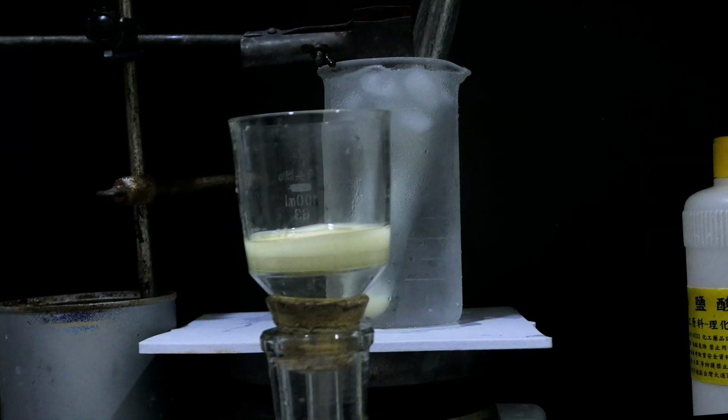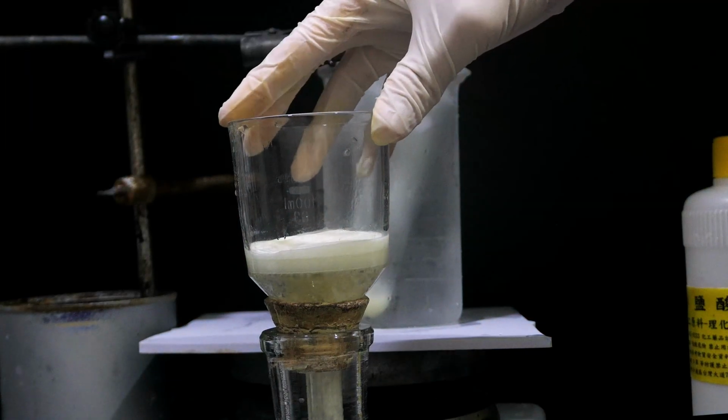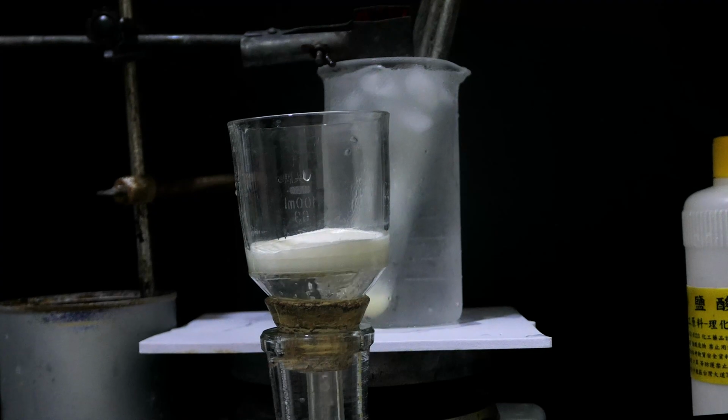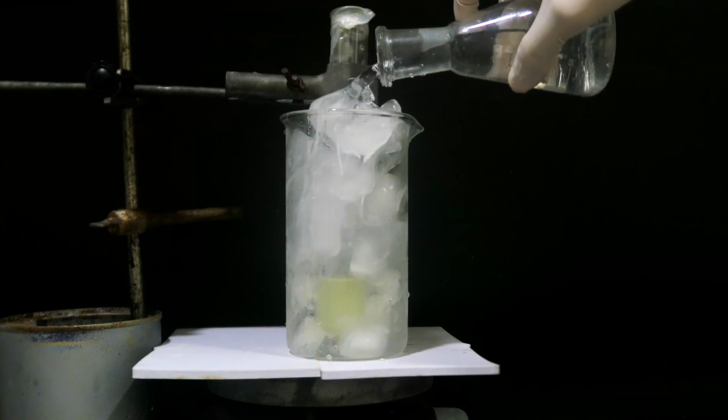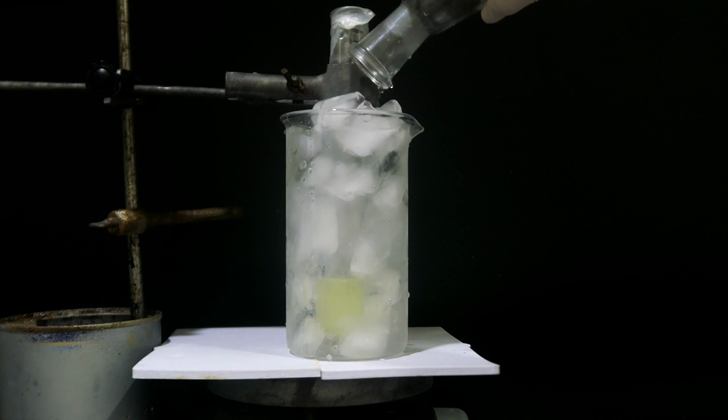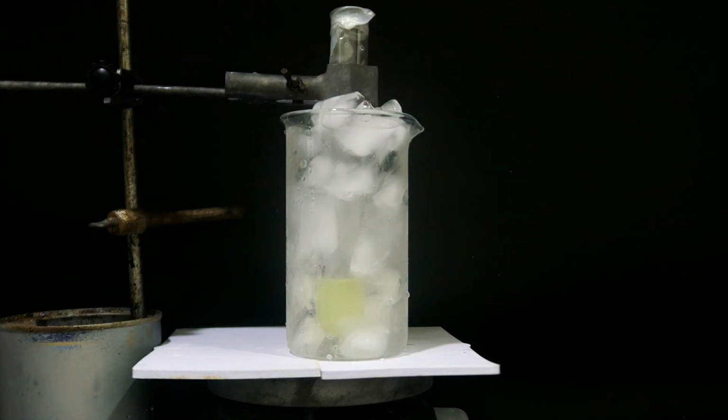This cake is stirred, vacuum filtered, and washed with ice-cold hydrochloric acid. The crude crystal is recrystallized from concentrated hydrochloric acid. First, it is dissolved in concentrated hydrochloric acid, then put into an ice bath for 1 hour, and finally vacuum filtered. Crystals of chloroantimonic acid are quickly transferred into a vial.